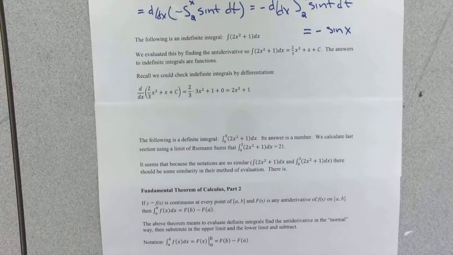Now contrast that to the definite integral, 0 to 3 of 2x squared plus 1. The answer here is a number. And in the last section, we calculated that using the limit of a Riemann sum. And we did it for 20, and we got 21. So remember what the Riemann sum thing was.